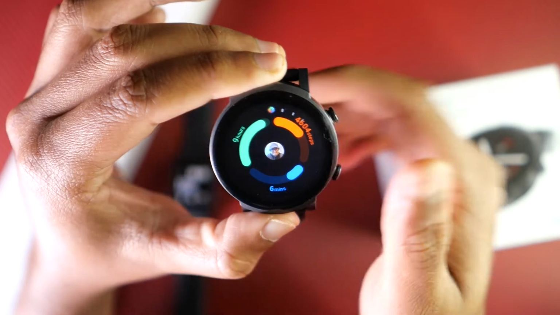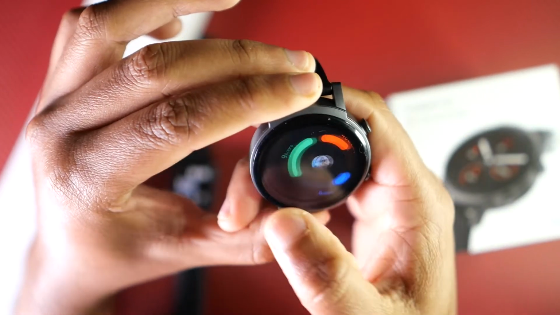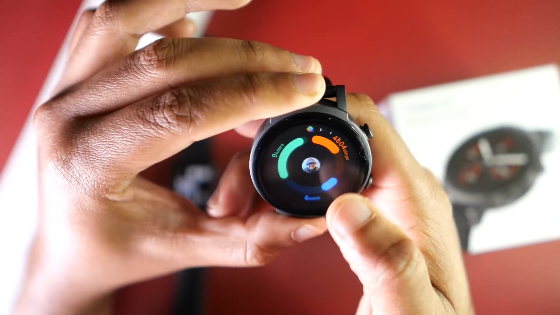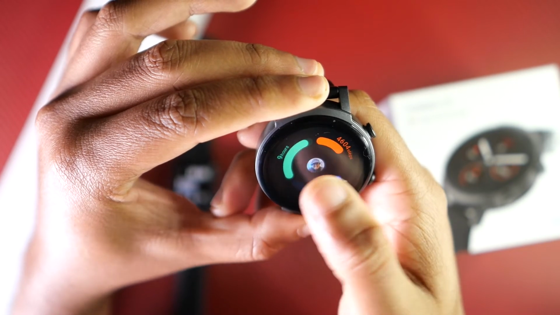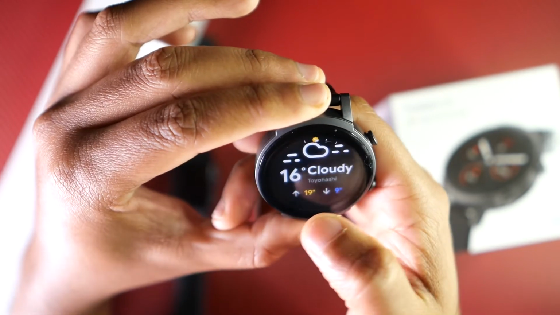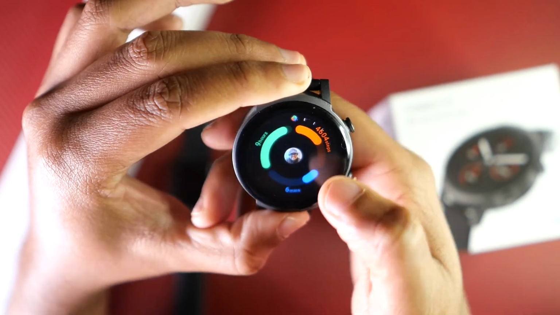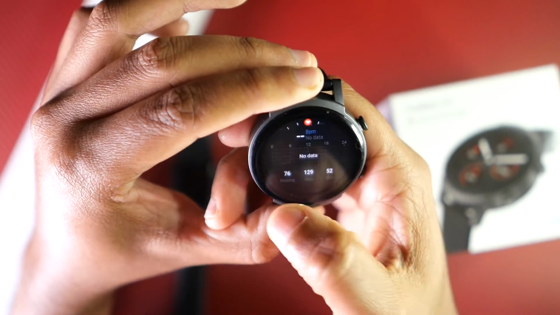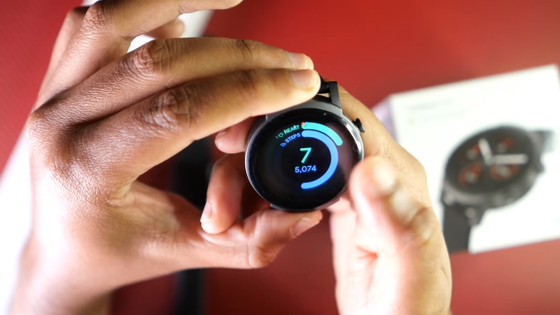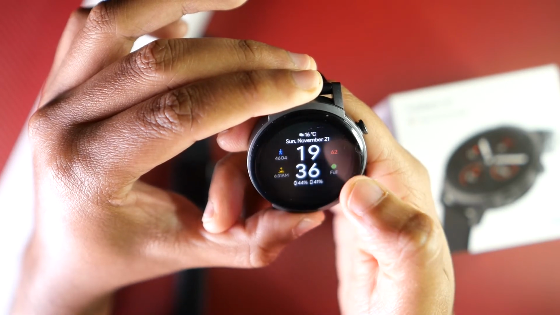And then here on the right from your watch face, you have access to your tiles. These are called tiles on Wear OS. So I have 4 of them. I have the fitness one from Mobvoi, I have weather, heart rate, and Google Fit. So these are the tiles you can set.